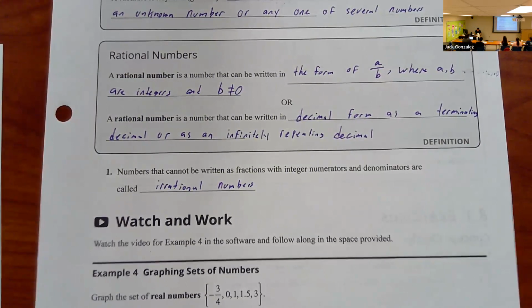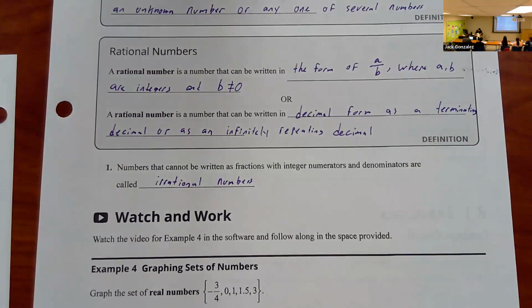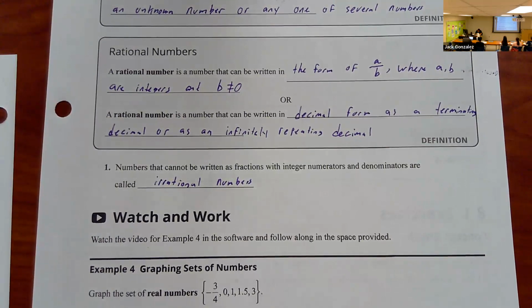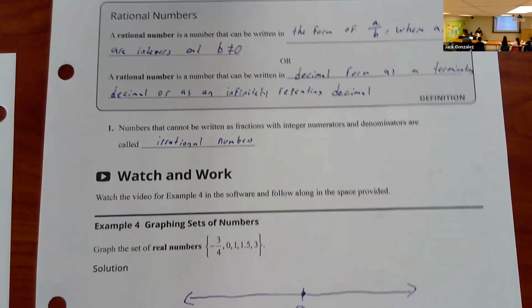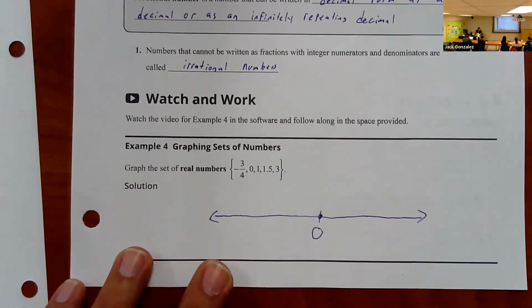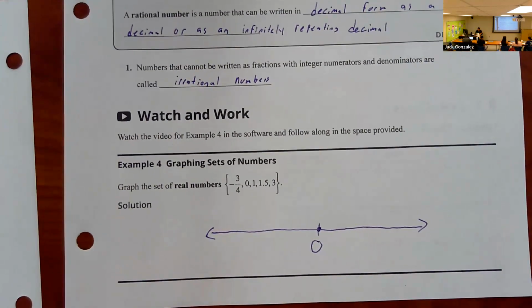Now, graphing numbers on a number line is no big deal, I hope. If I put 0 here, the number 0 would just be a point. So when you're graphing these, just put a point.